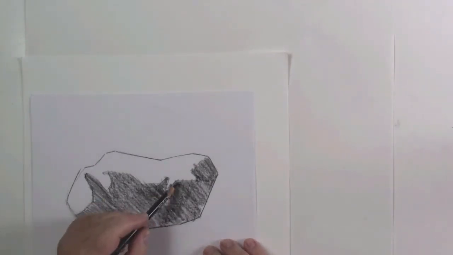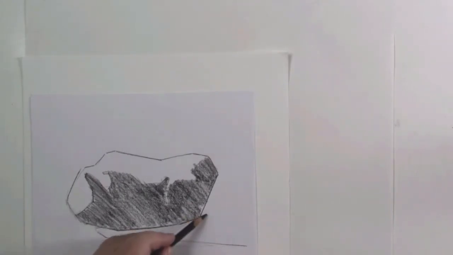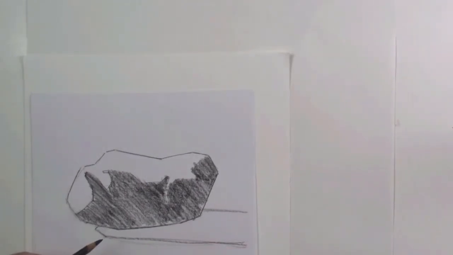So again, we're going to try to look for those shadow shapes. The more you look, the better you're going to be at that. And of course, we would also have a cast shadow coming off of here, something like this, just really simple for that cast shadow. And we have the basics of drawing the image.